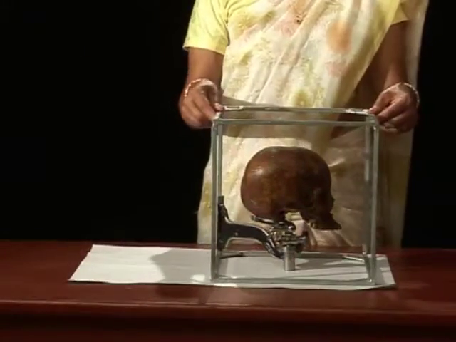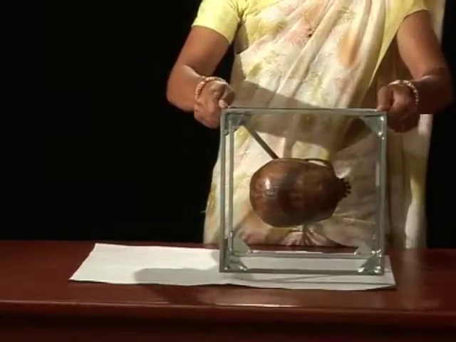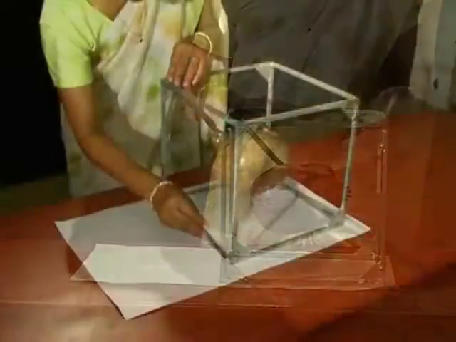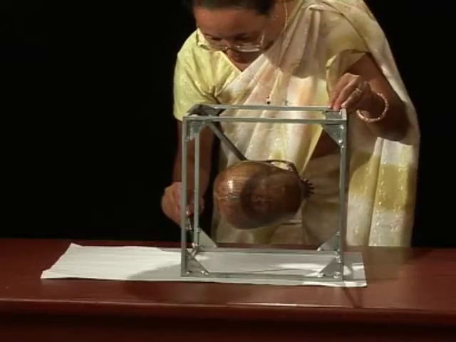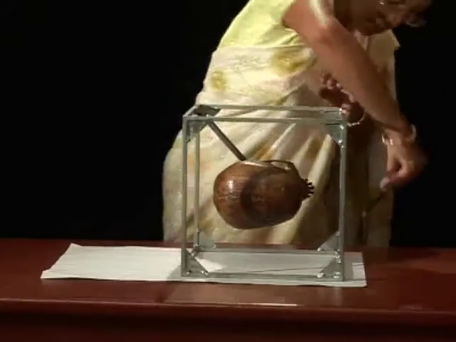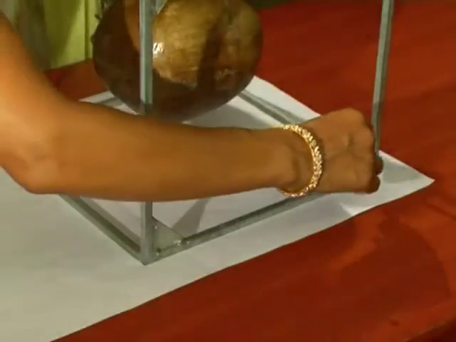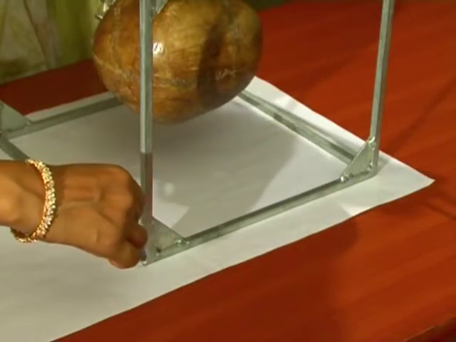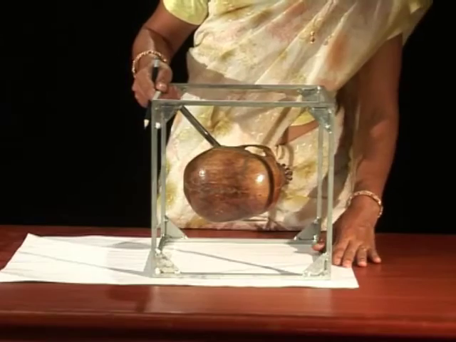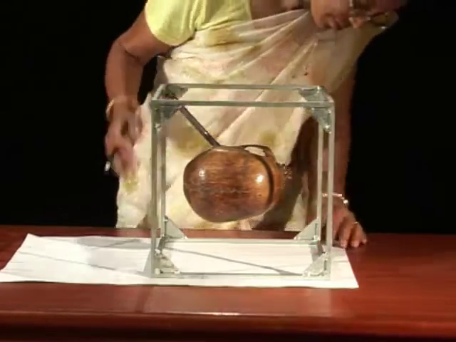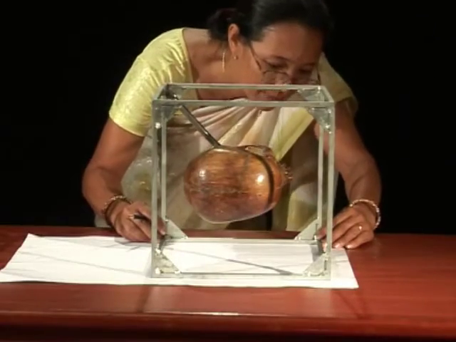The cubic craniophore is then placed on the drawing sheet or paper, and the outline of the four arms of the cubic craniophore drawn with the help of a pencil as close to the frame as possible. If the craniophore has been moved, the outline so drawn will enable to bring back the craniophore to its original position.